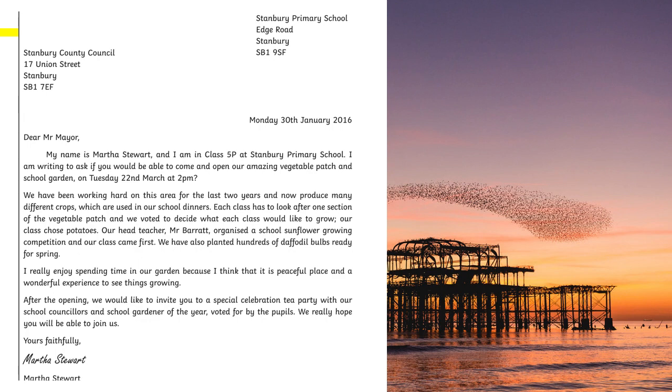Our head teacher, Mr. Barrett, I really like that embedded clause. Children in year 4, I would definitely expect to see an embedded clause like that there. Our head teacher, Mr. Barrett, organised a school sunflower growing competition and our class came first. We have also planted hundreds of daffodil bulbs ready for spring.